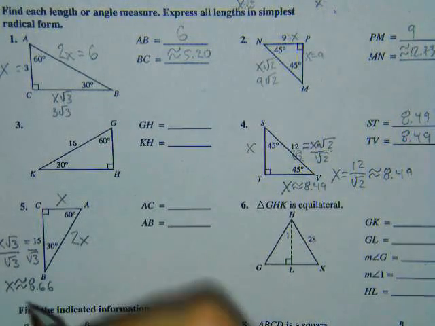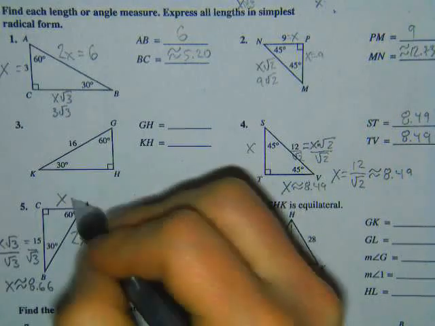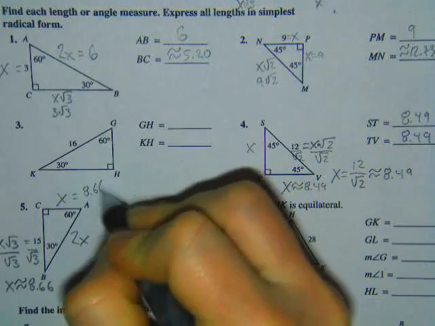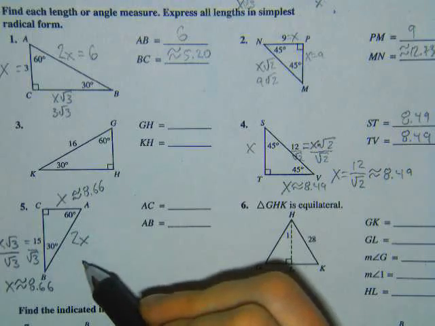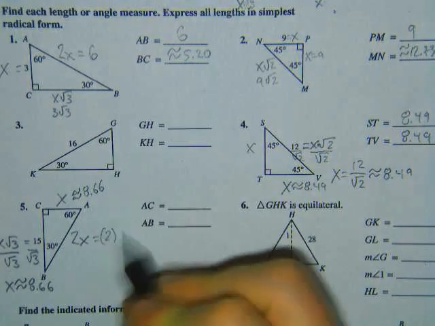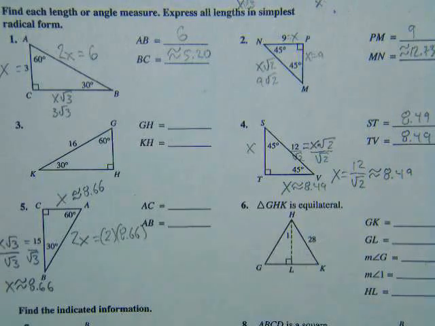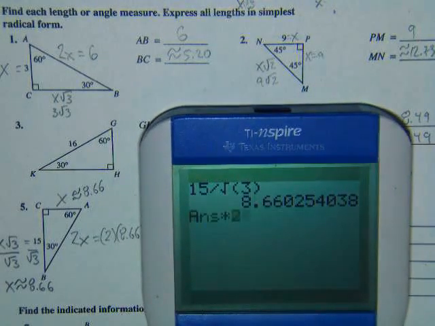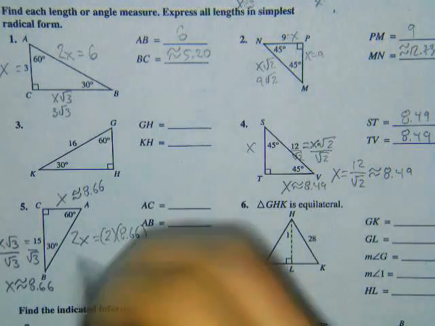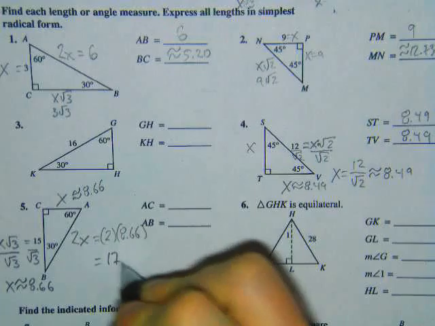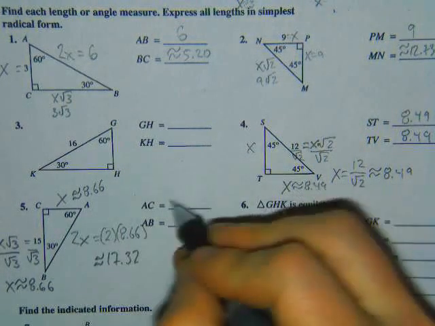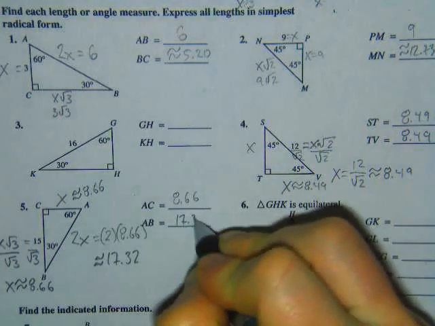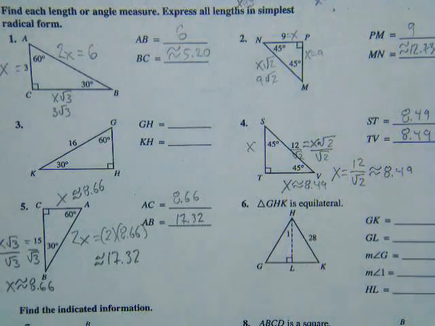If x is approximately 8.66, then I put that right there. Squiggly lines, approximately. And then if that's x, then we just double it. 17.32. AC is about 8.66. AB is about 17.32.